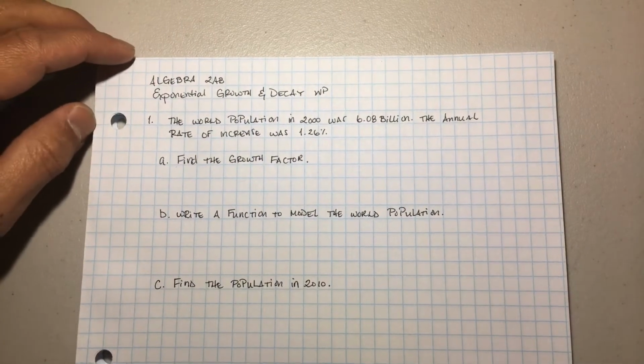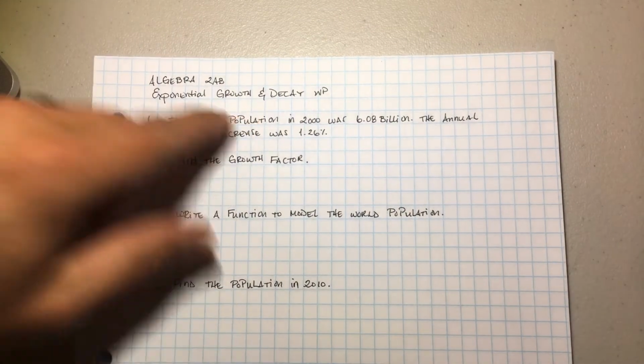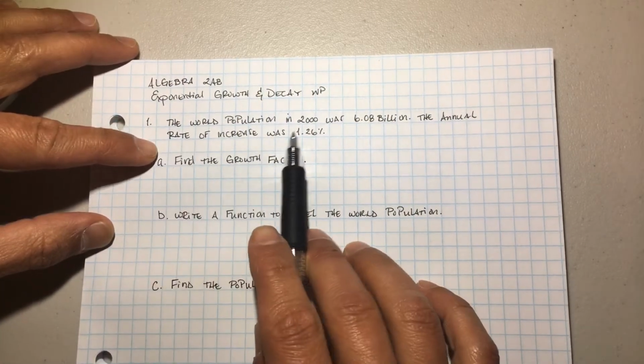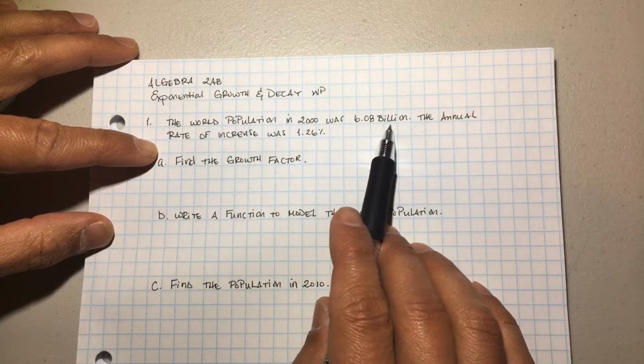Hey guys, I want to go ahead and talk about a couple of problems about exponential growth and decay. So let's just go ahead and do these two examples. It says the world population in 2000 was 6.08 billion.